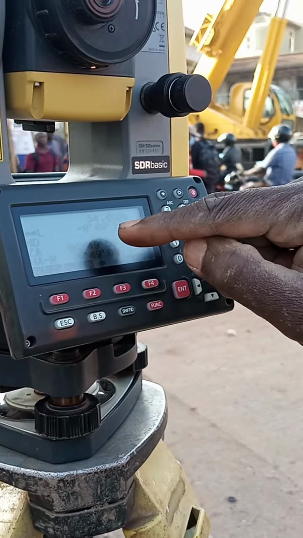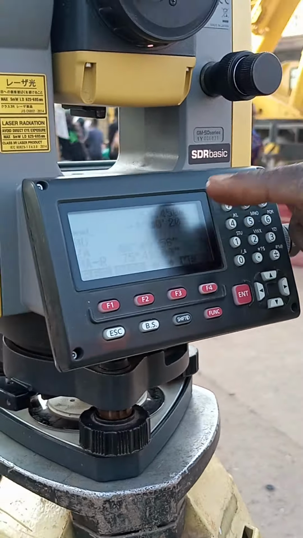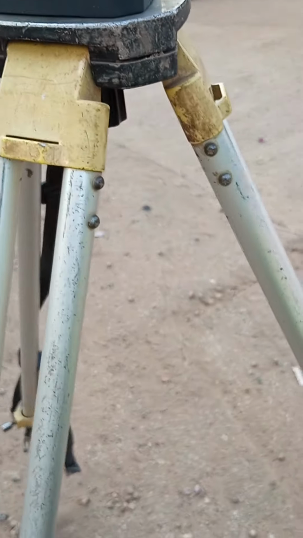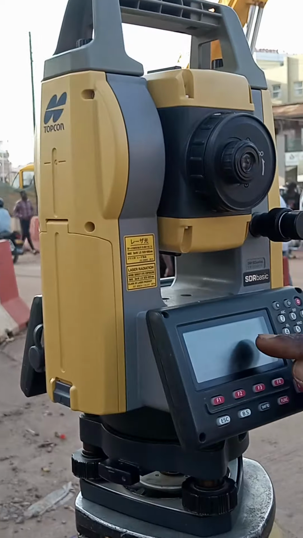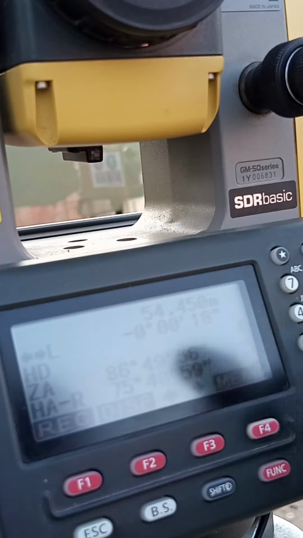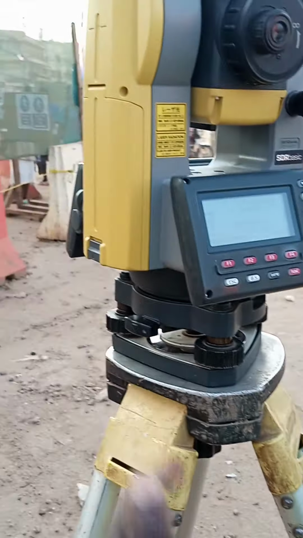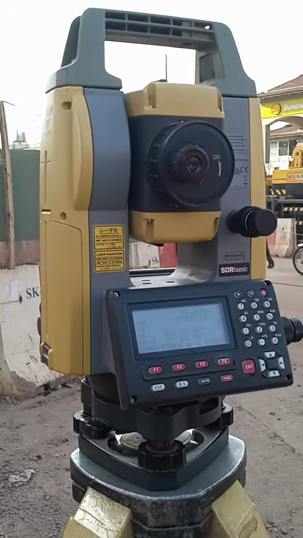So this is showing 54.45. It's showing the distance from the station, from the instrument, to where the point is. 54.45 meters.